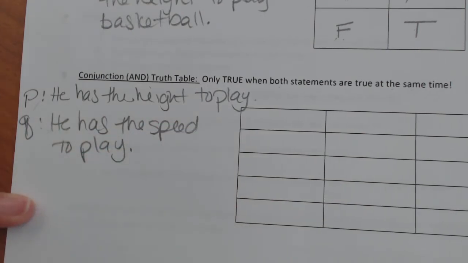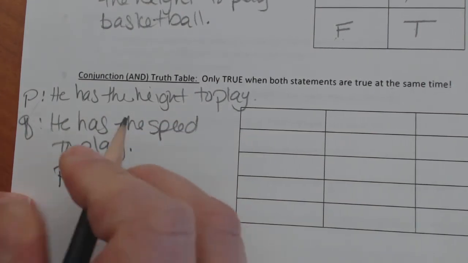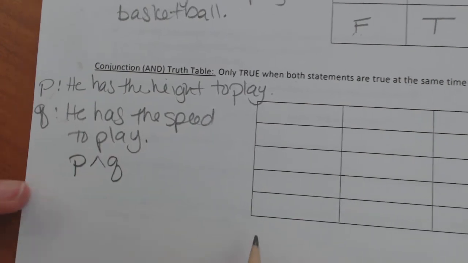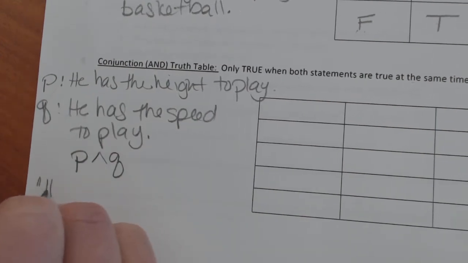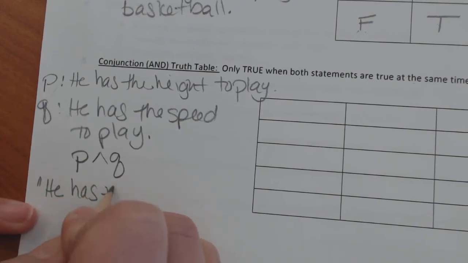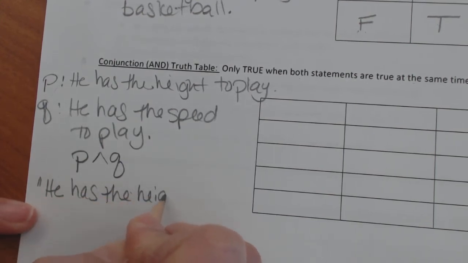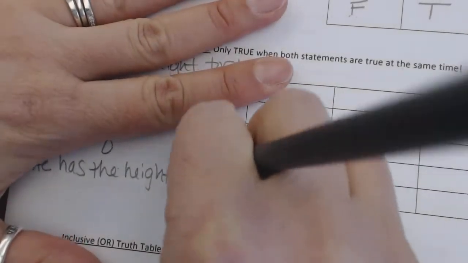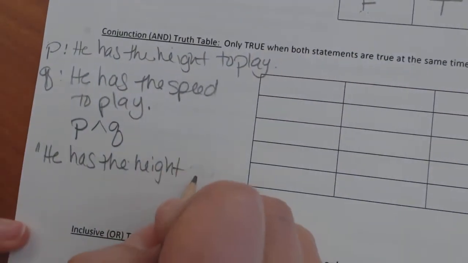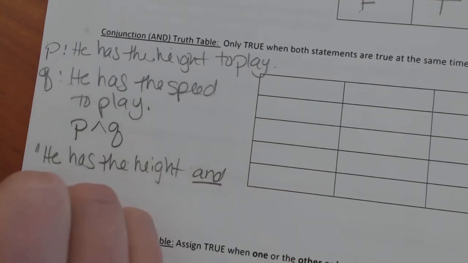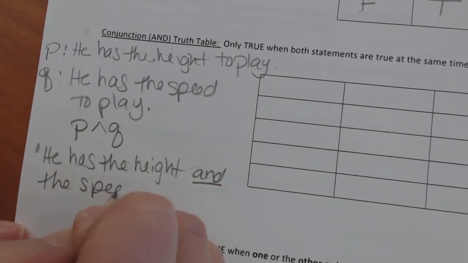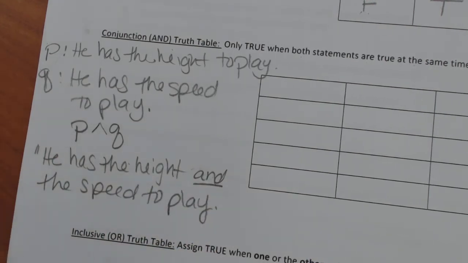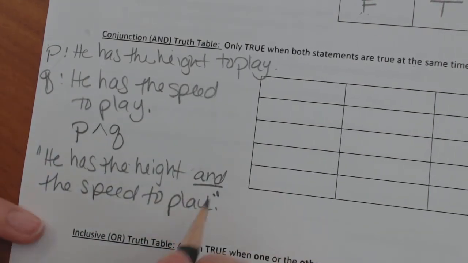Now, writing this out in symbolic form would be using our symbols P and Q. Writing out in word form would be he has the height and the speed to play. So these have to happen at the same exact time in order for it to be true.